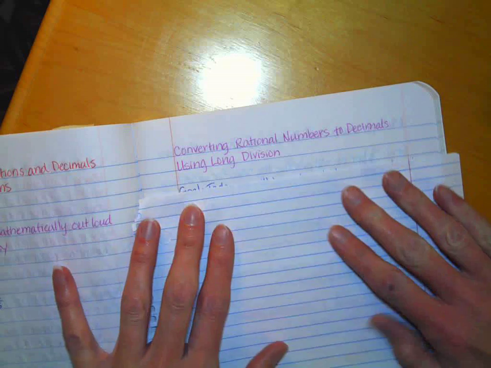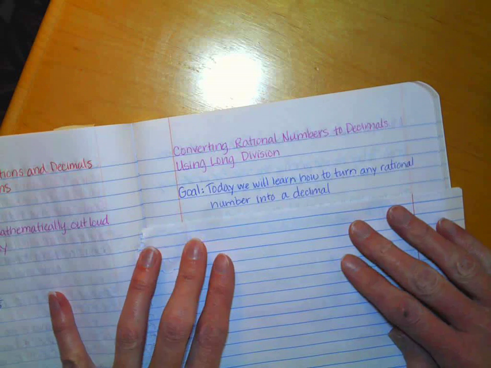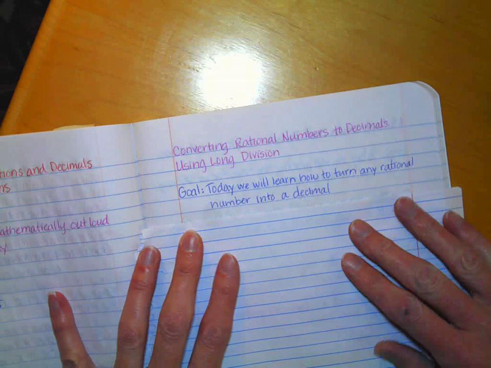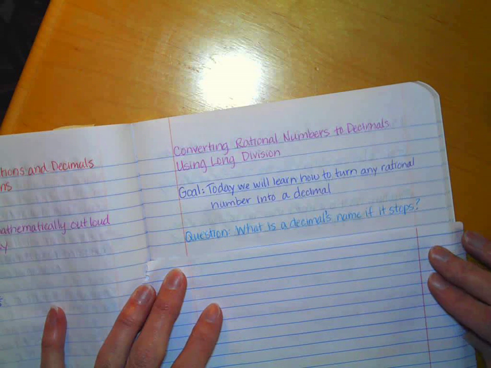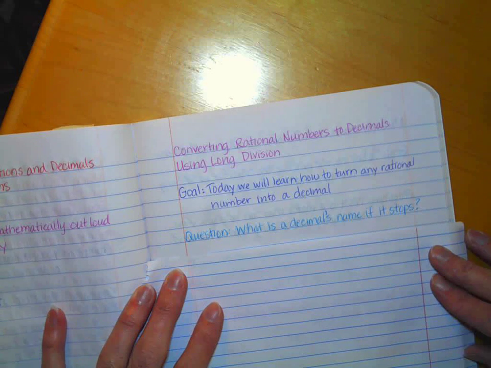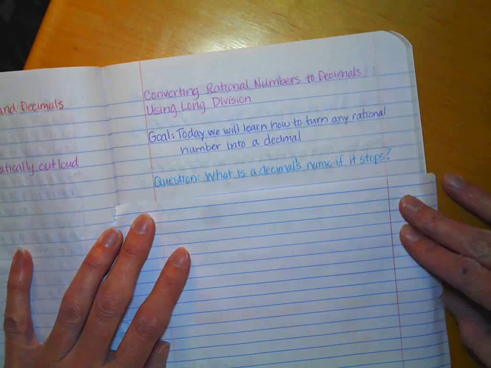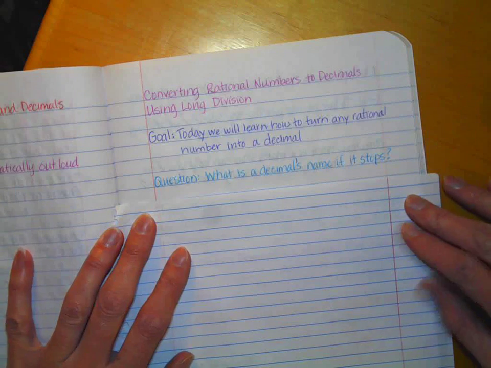Your favorite, I'm sure. All right, our goal today: we will learn how to turn any rational number into a decimal. The question that I want you to be thinking about is, what is a decimal's name if it stops? Don't know if any of you know that. What is a decimal's name if it stops?